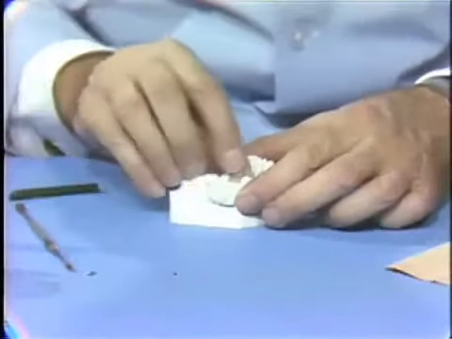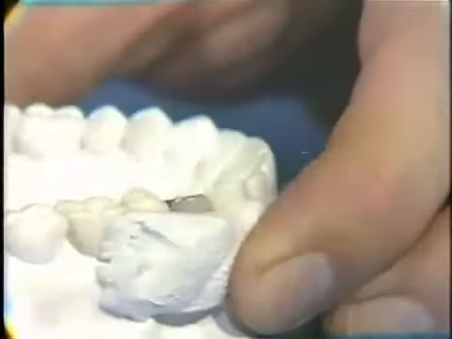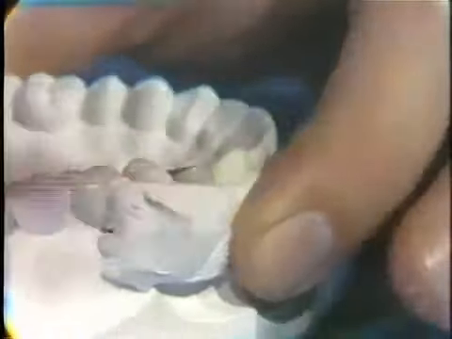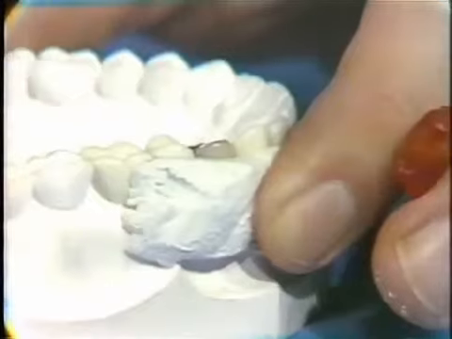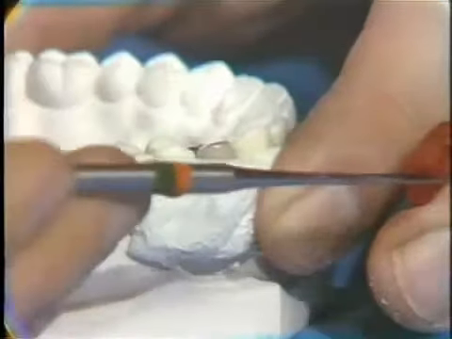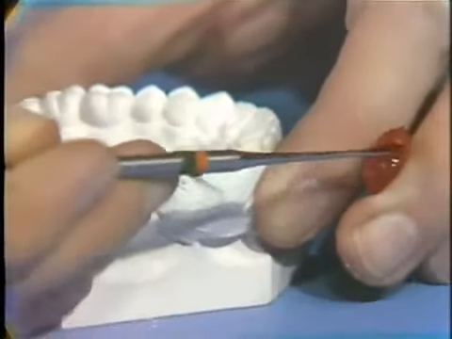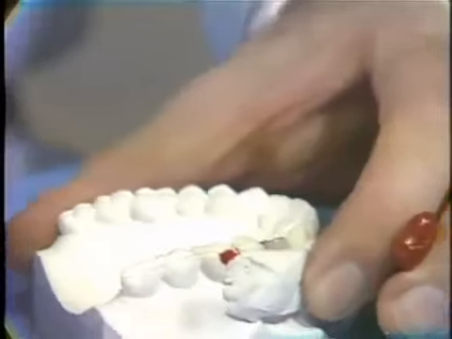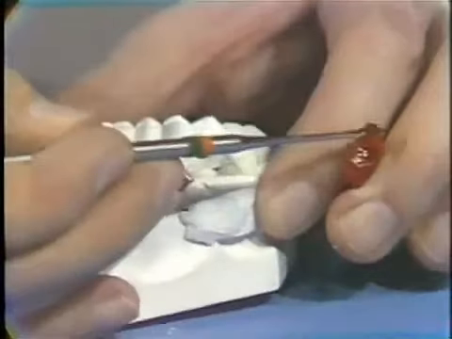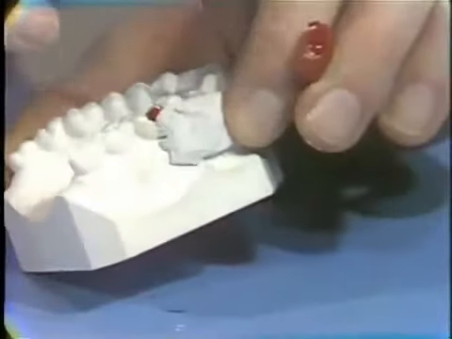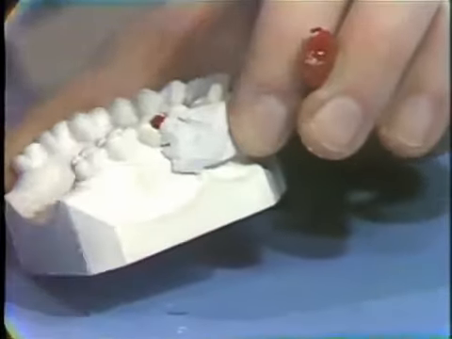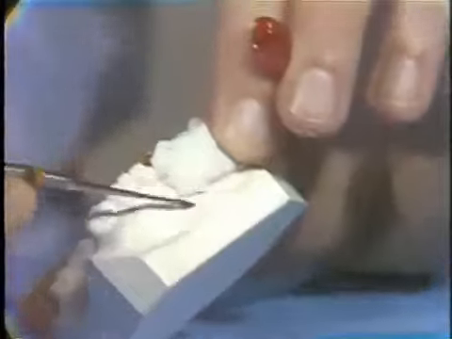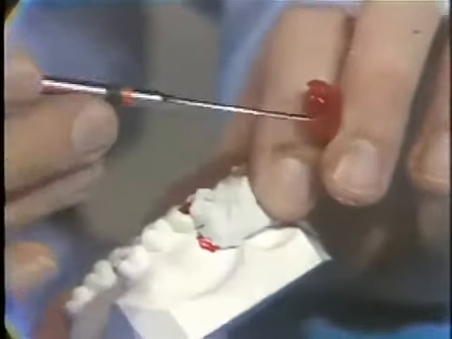Now, this is going to hold the tooth in position whilst the occlusal surface is waxed up, and it's generally necessary just to tack the plaster core in position, preferably with a little sticky wax to hold it in position on here whilst the occlusal waxing is done.